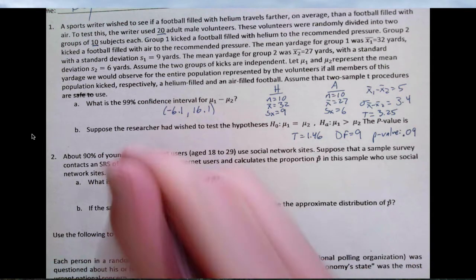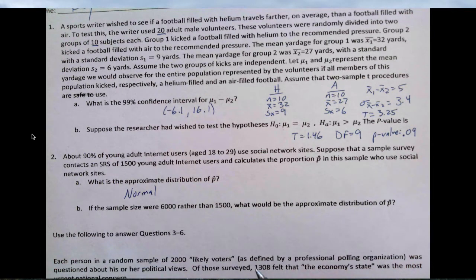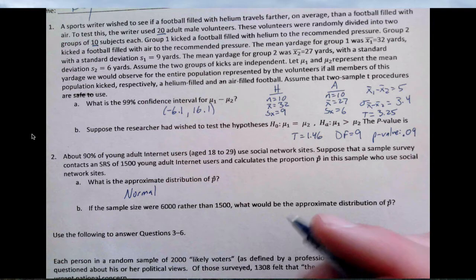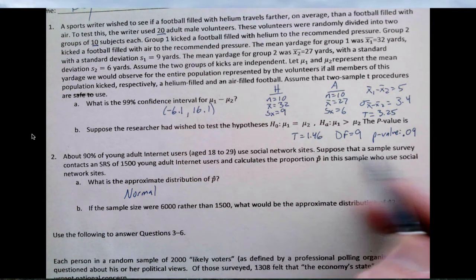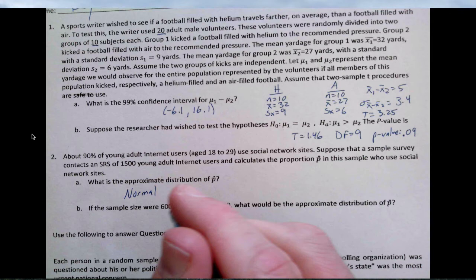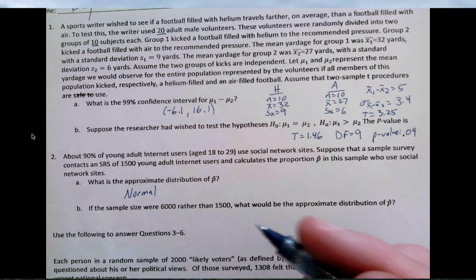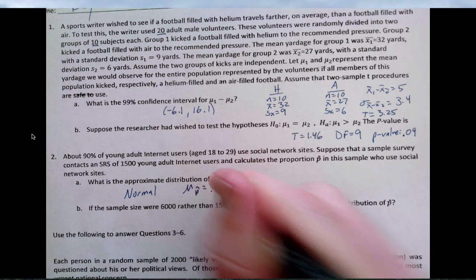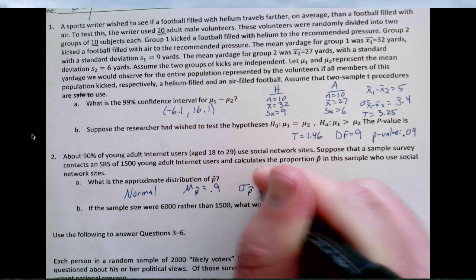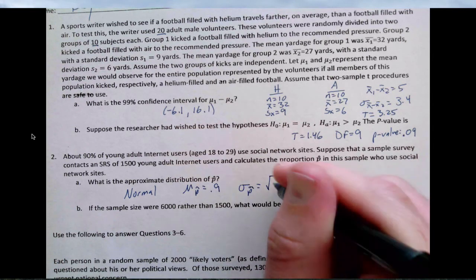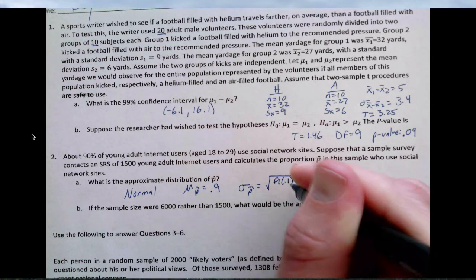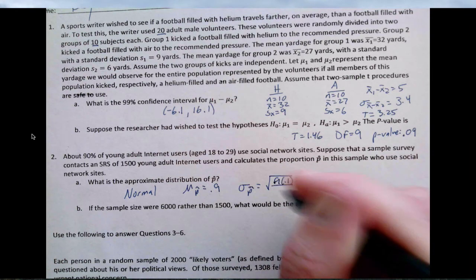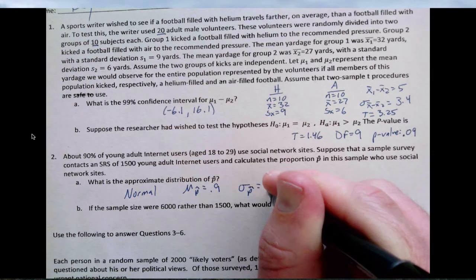Okay, and we do that because 1,500 is adequately large so that p hat is going to be normally distributed. Okay, about 90% use social networking sites. All right, and we're also going to describe the distribution: the expected value of p hat is going to be 0.9, and the standard deviation of p hat is the square root of 0.9 times 0.10, basically pq over n, over 1500.